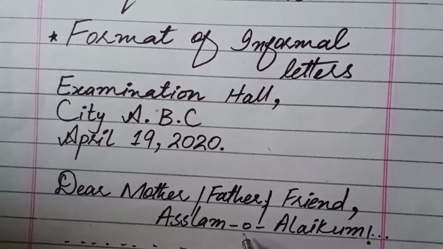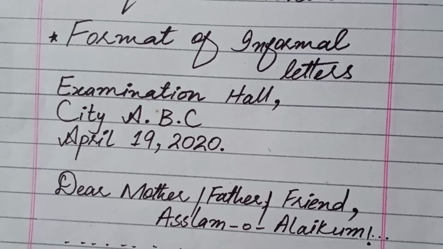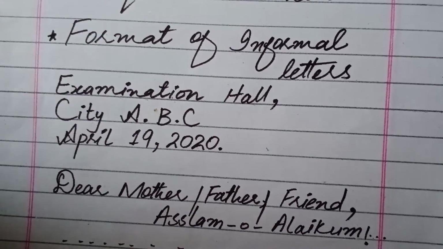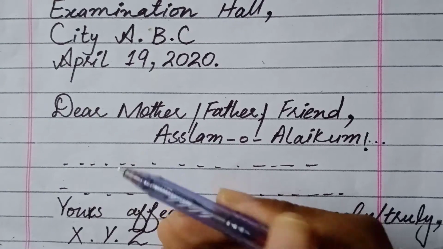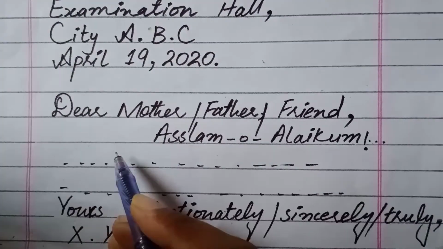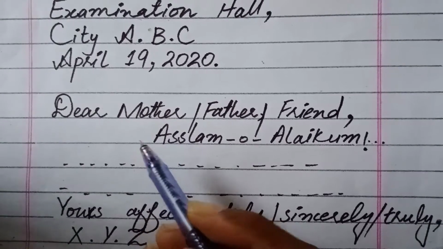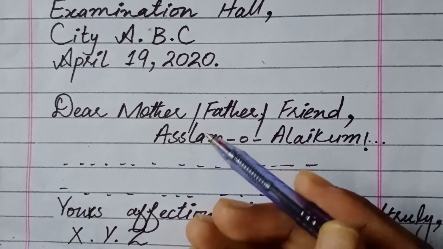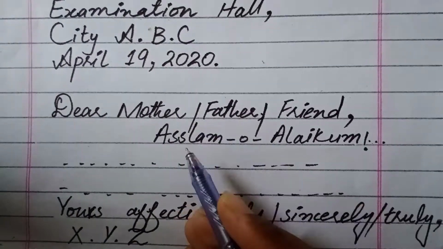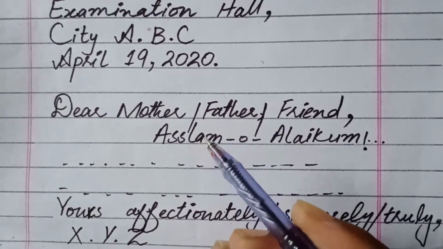After writing the greeting words you will write the body of the letter, and while writing the body of the letter you will write the main content of the letter. Students, there are some things which we have to adopt while writing the body of the letter. First is we have to write 2 or 3 paragraphs. The second thing is we can use idioms and phrases. The third thing is we can use the contraction of the word.